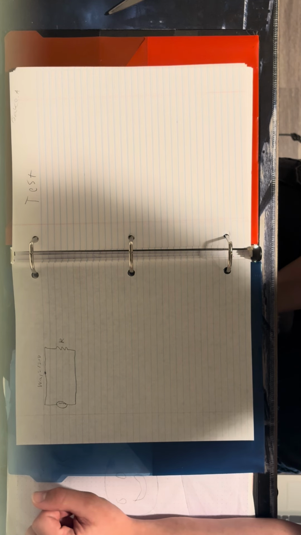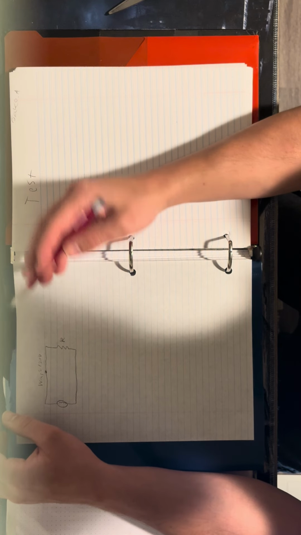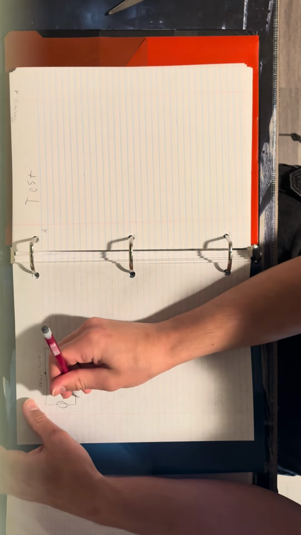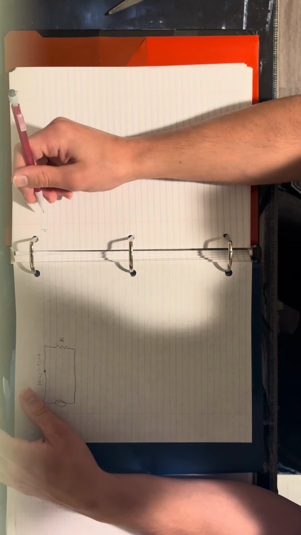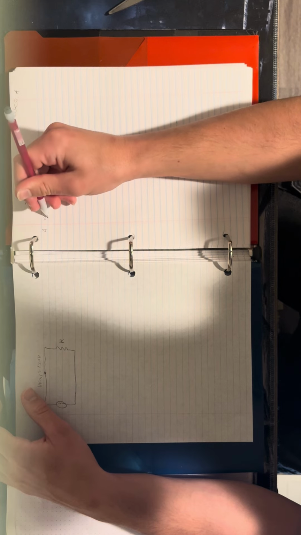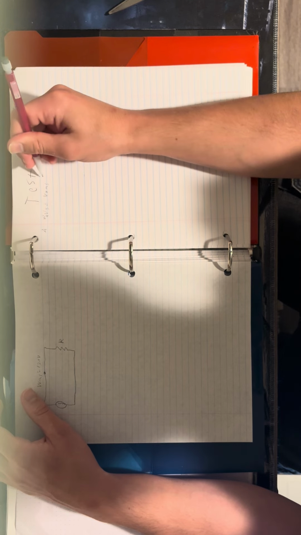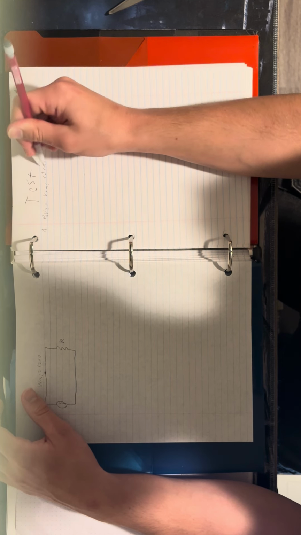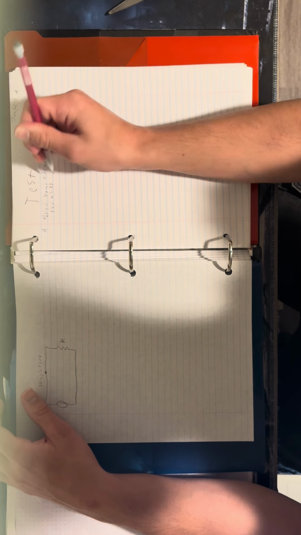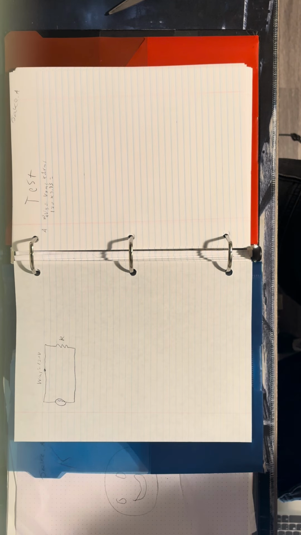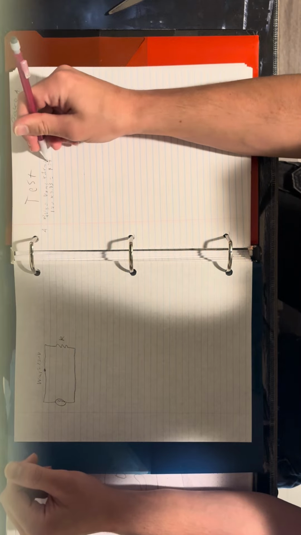Okay, so we're going to use the average power formula for the AC circuit. We don't know anything over here other than the 120 voltage, but we are looking for the P average. The P average formula is voltage root mean square times current root mean square, which is 120 times 3.95. And that is 474 watts.